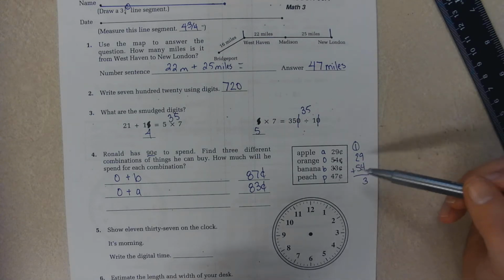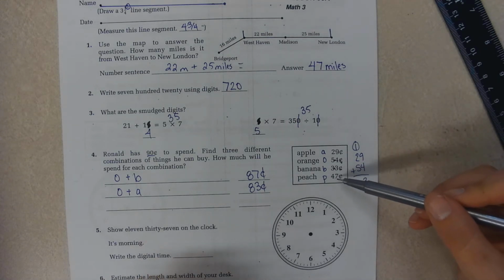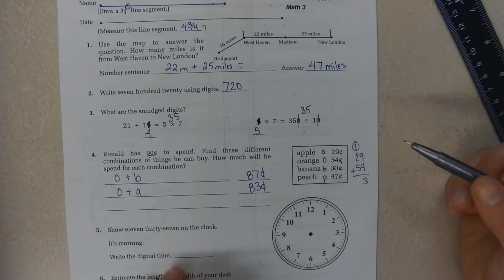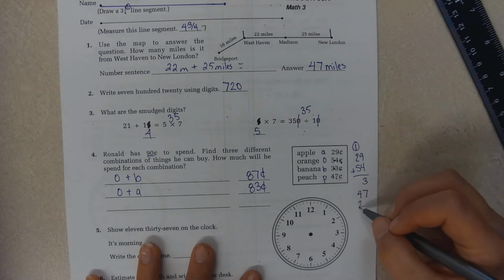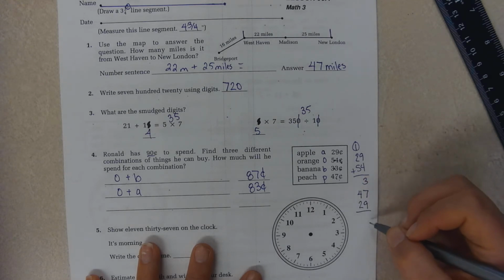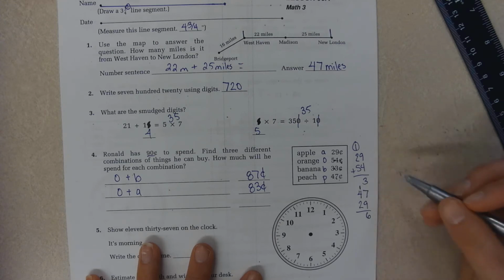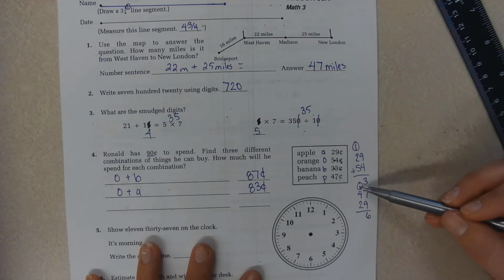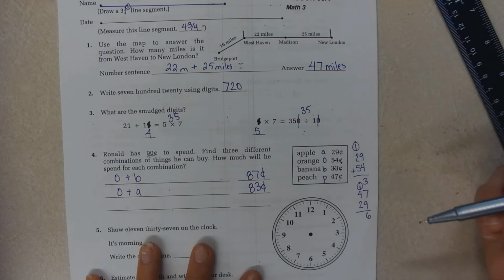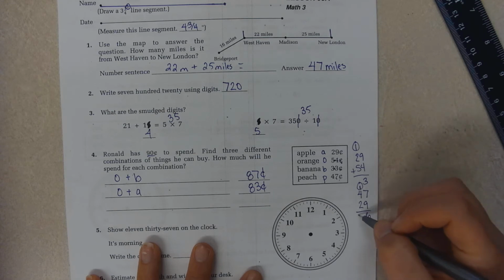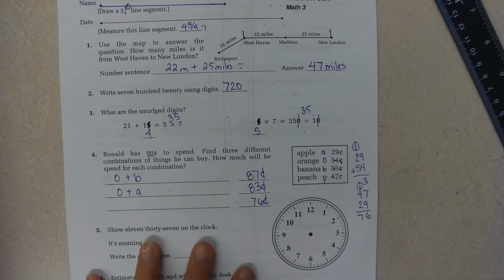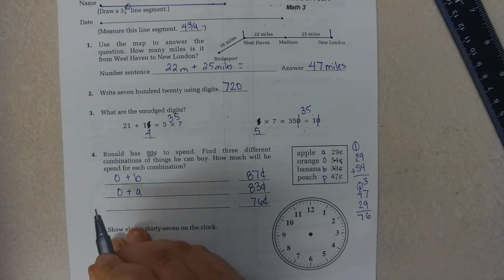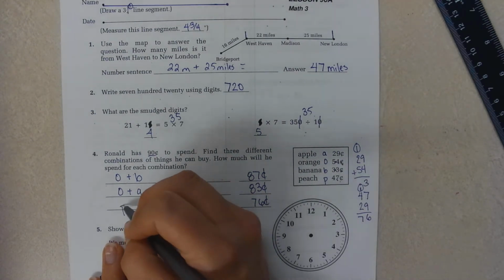Now, maybe I want to do something with a peach. Do you think I could do a peach and an apple? Let's try it. 47 plus 29. 7 plus 9 would be 16. I carry my 10. 1 plus 4 would be 5 plus 2 more is 7, and it's in the tens column, so it would be 76 cents. And so that was a peach and an apple.